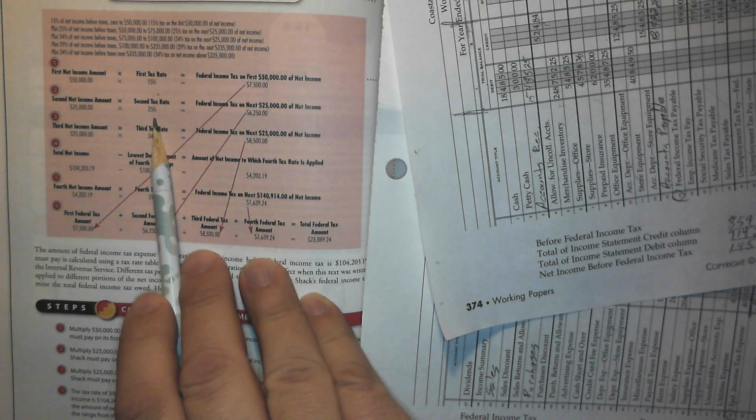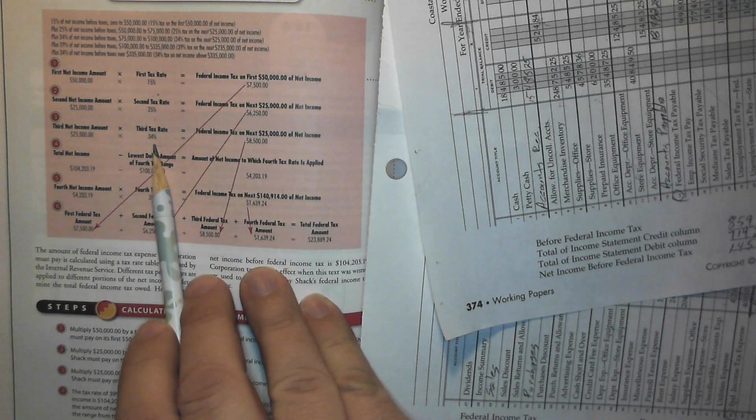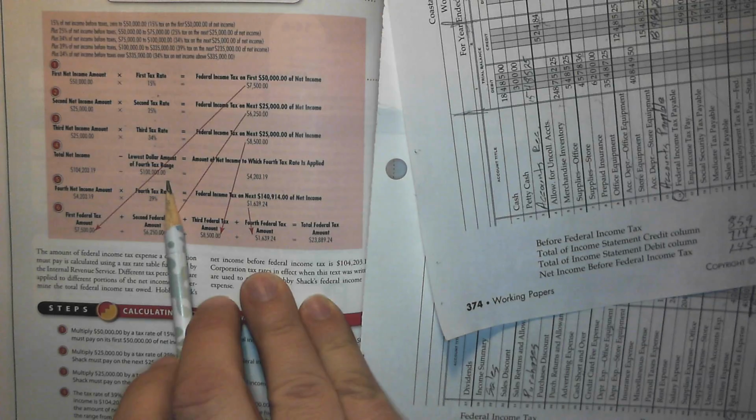So you're only taxed 15% of the first 50,000, 25% on the next 25,000, 34% on the next 25,000, and then the next tax range, 100,000. If you've got more, the fourth tax rate, 39%. The next thing is 6,250. You see, it just keeps going up.